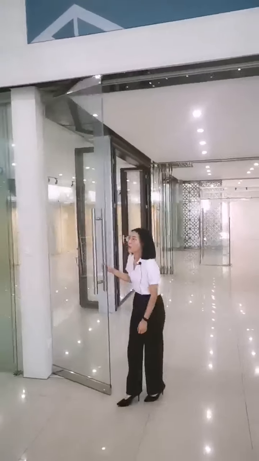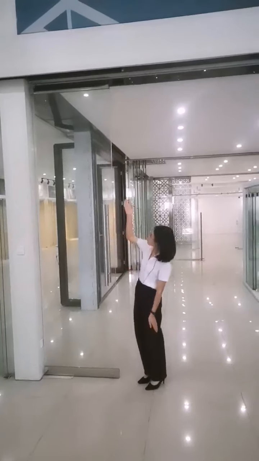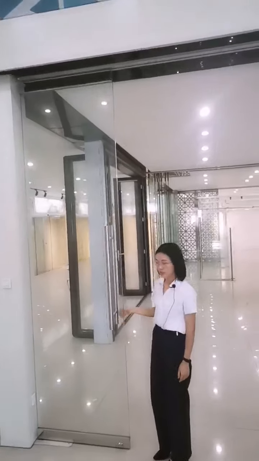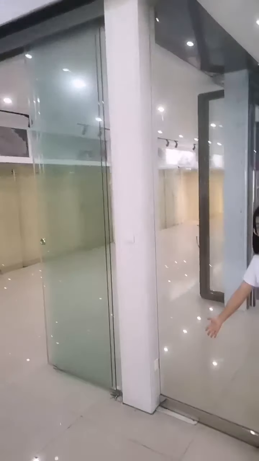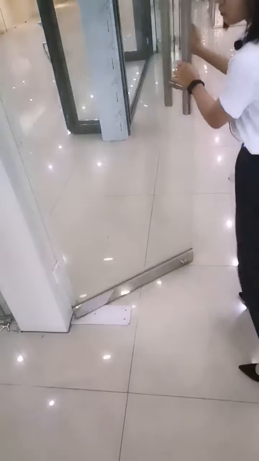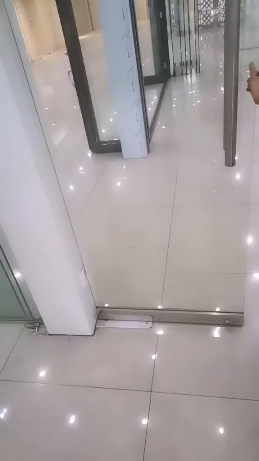For the swing door, we can match you a handle, the upper door street and the bottom door street. Also, we will have a floor spring at the bottom. The door can open outside and inside, with a degree of up to 180 degrees.